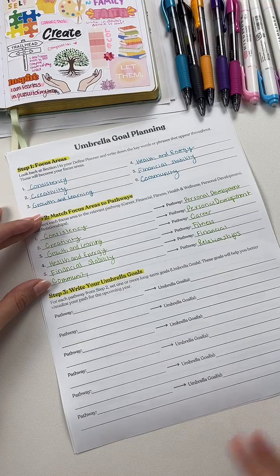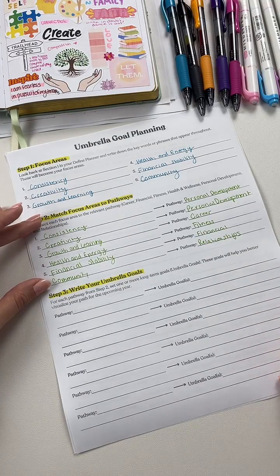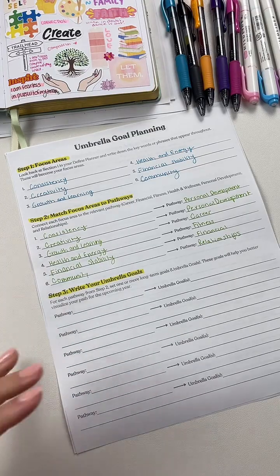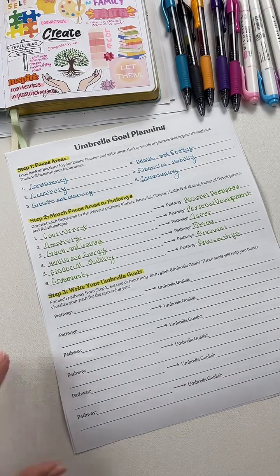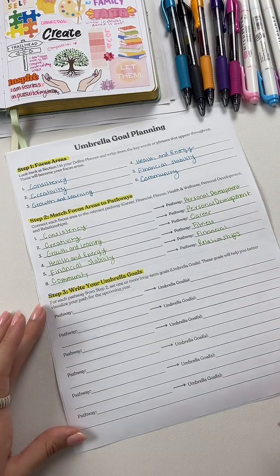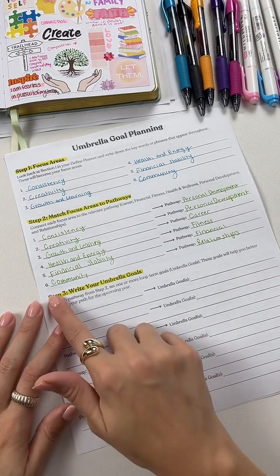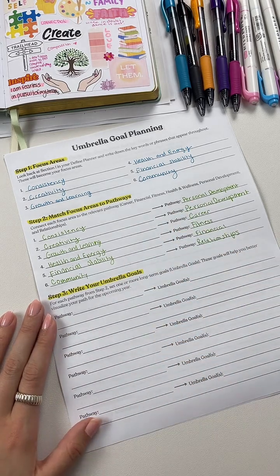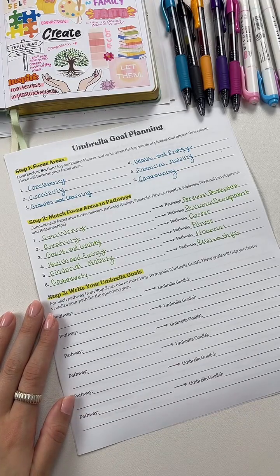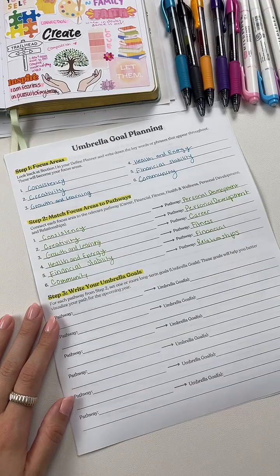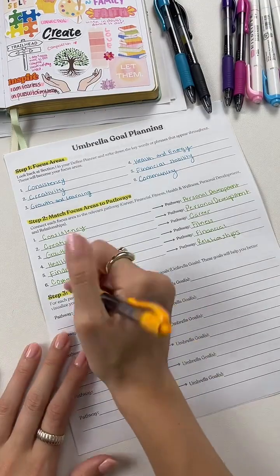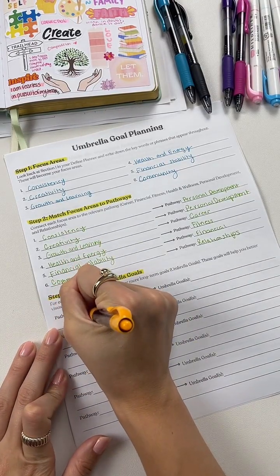Now, the reason you want to do this is because having these umbrella goals set up is how you are going to start to visualize your path for the upcoming year. And I'm not going to have you transfer them into your planner quite yet. I want us to accomplish this before we do that. So let's start off with number 1, personal development. Here's where I'm going to start to do a little bit of that color coding. I am going to have each pathway that we talk about be a different color. So for personal development, I am thinking we do orange. So personal development.